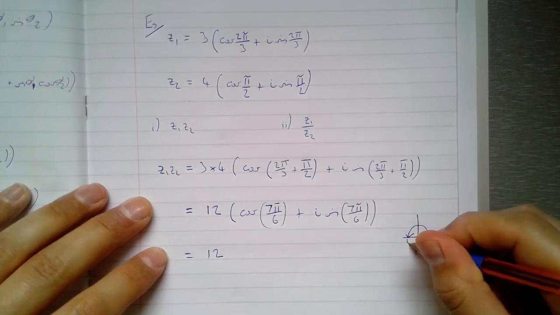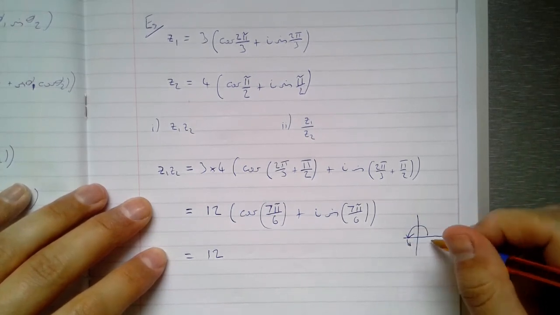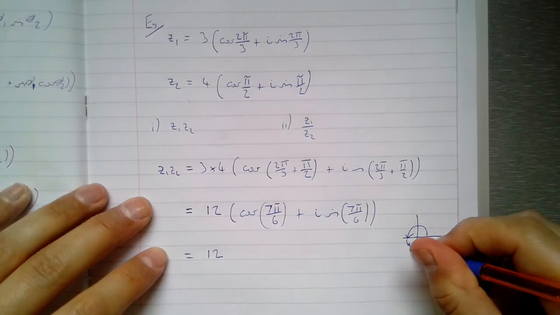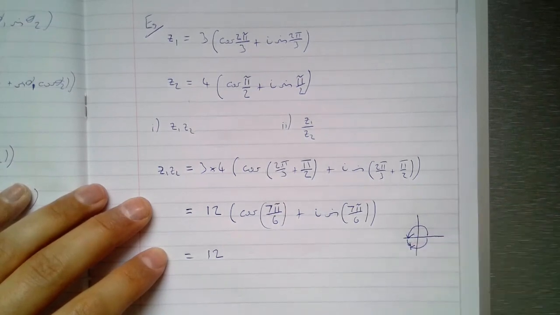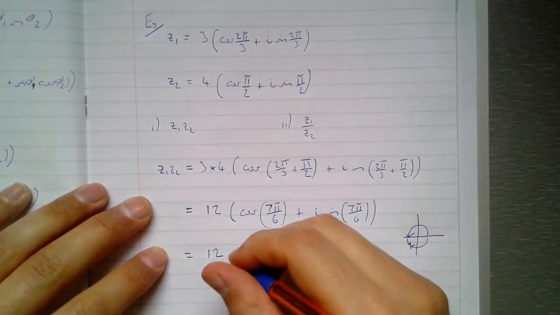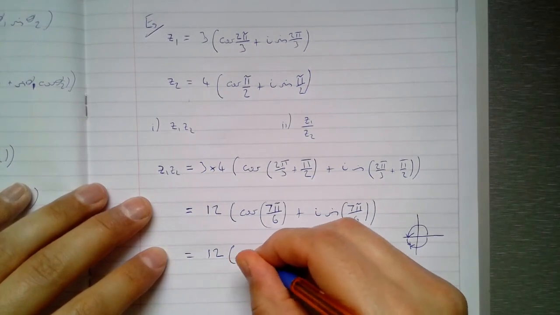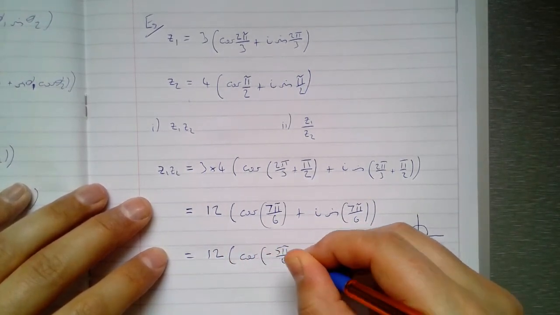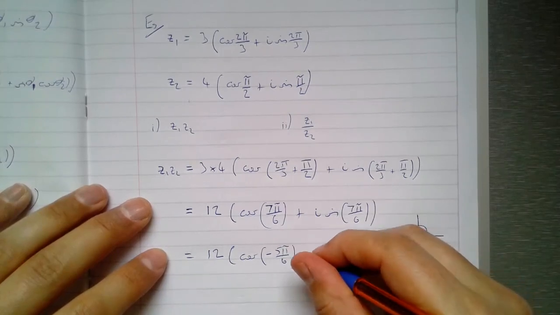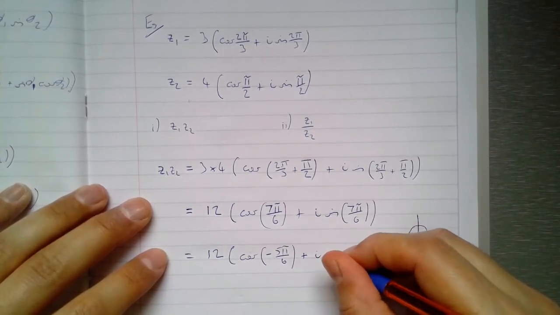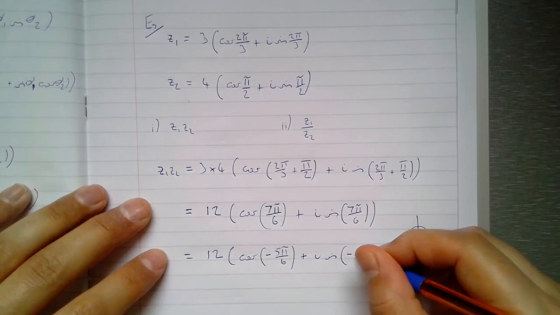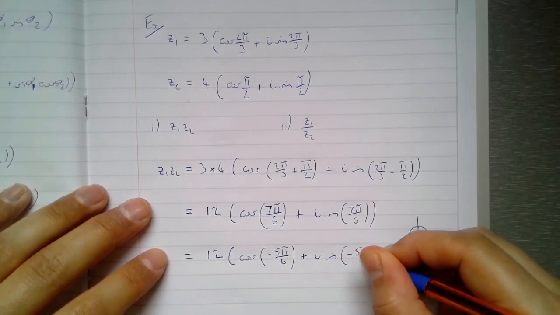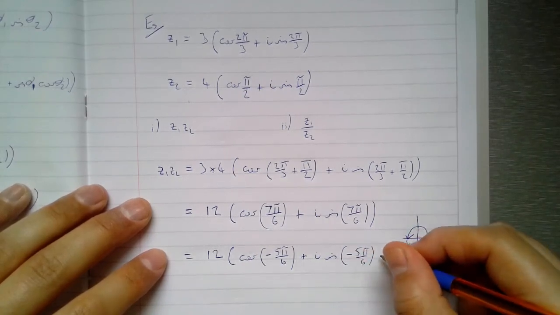If I went an extra 1/6 of a pi, that would be the same as coming around this direction by minus 5/6. So that would be cosine minus 5 pi over 6 plus i sine minus 5 pi over 6.